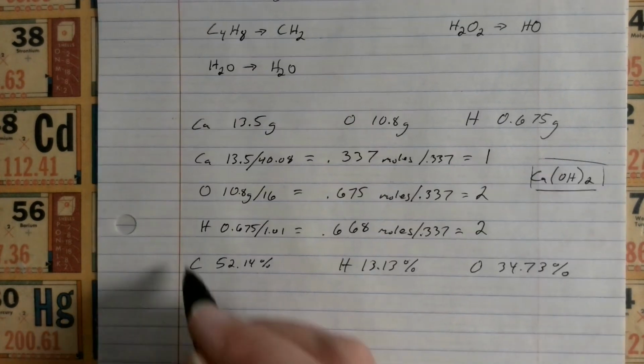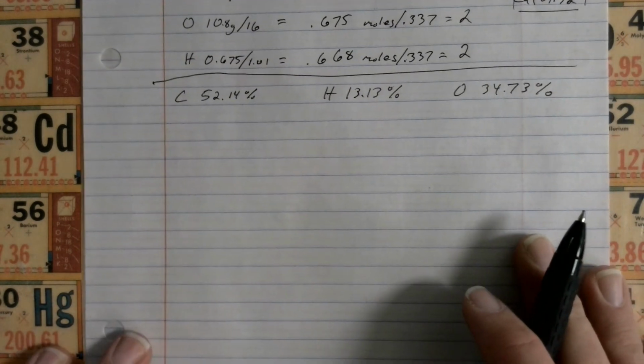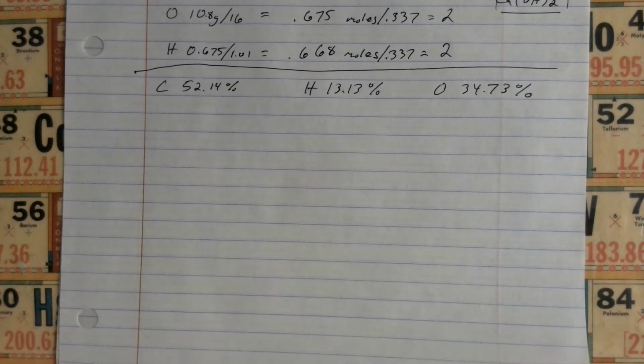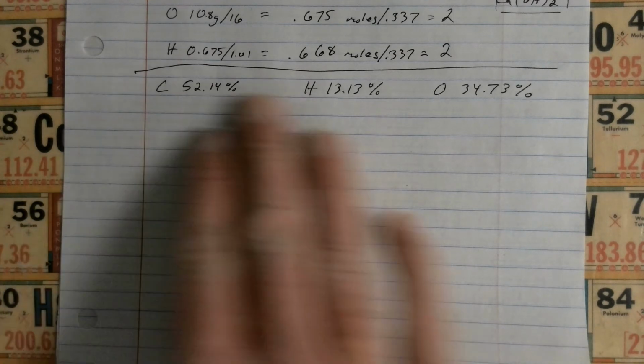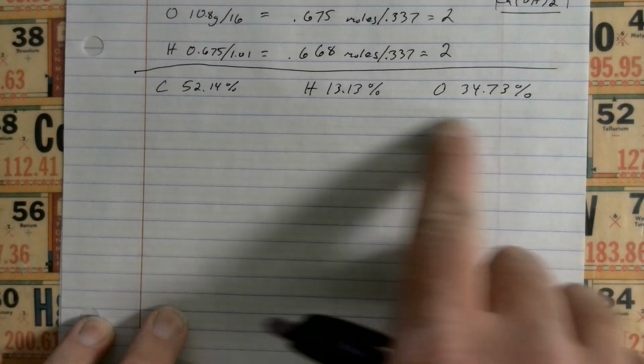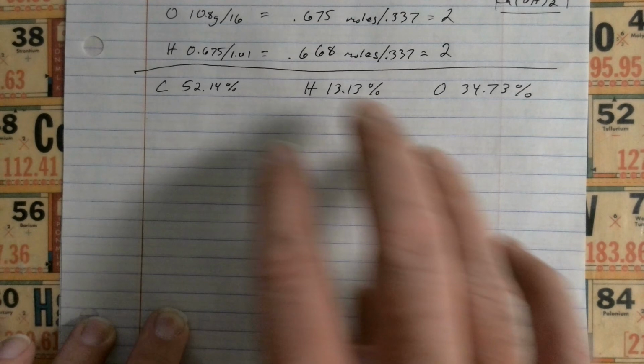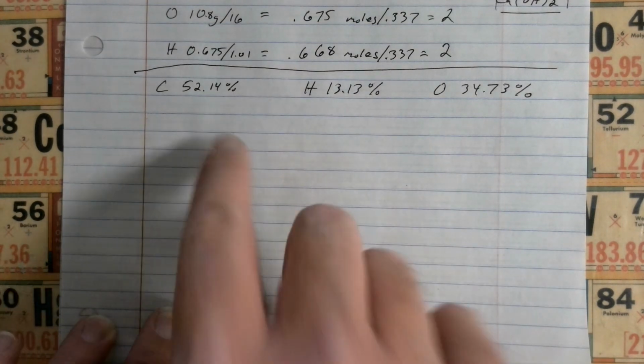Okay. So now we can also do it if we're given percentages, similar to how we did the percent compositions yesterday. If we're given these percent compositions for a particular compound, we can take those and find the empirical formula from it. The way we do this is we assume, since these percentages add up to 100, that we have 100 grams of this stuff and turn the percentages into grams.